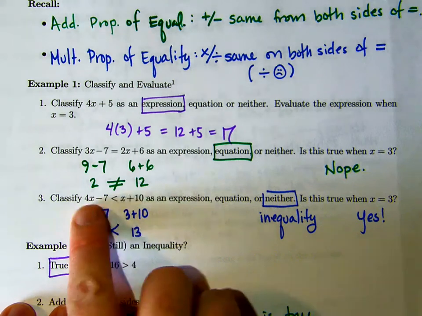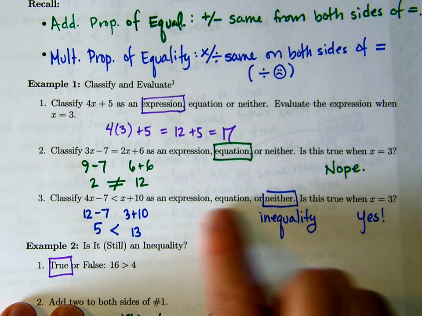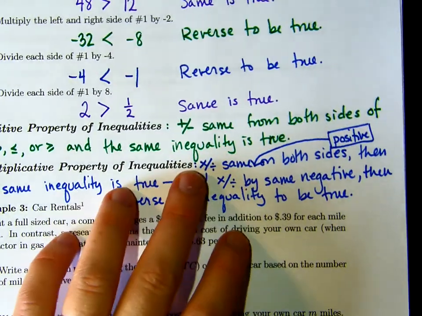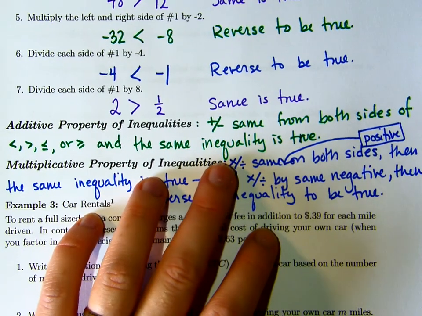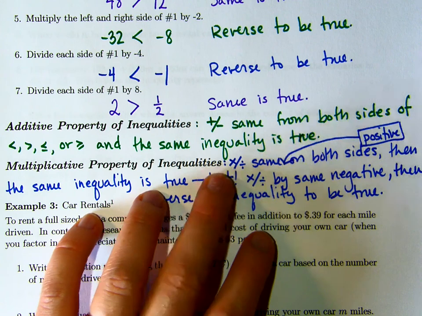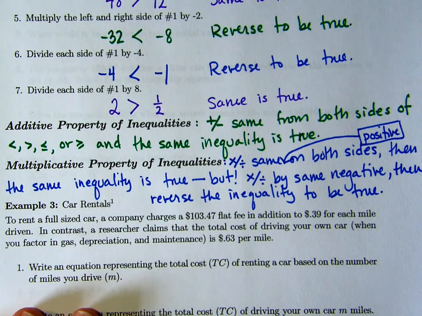But we might not know what value x is taking on. And if we add or subtract, whether it's a positive or negative, we're good to go. That's okay. But if we start multiplying and dividing on both sides, we have to be careful. We have to reverse the inequality.